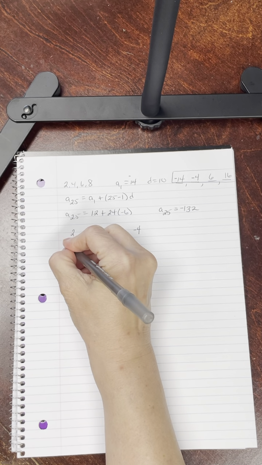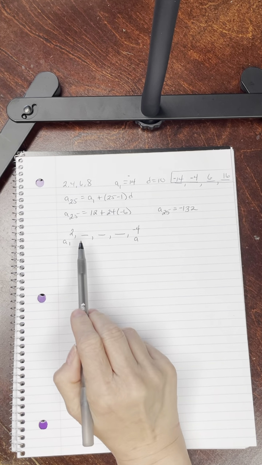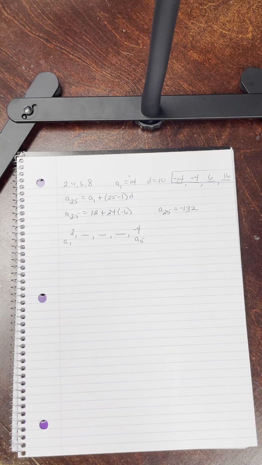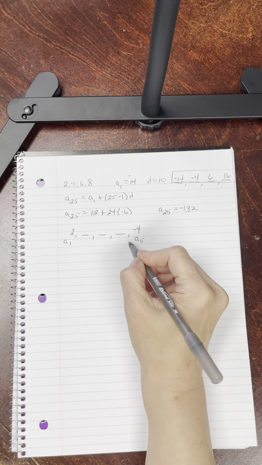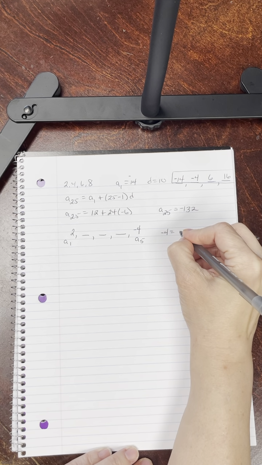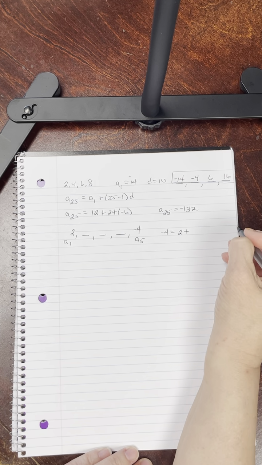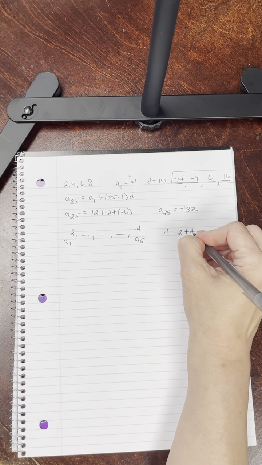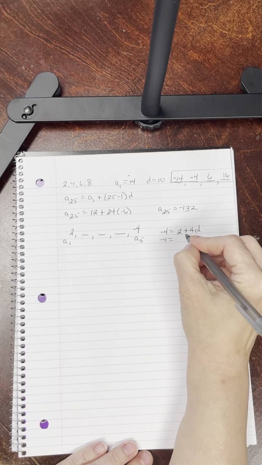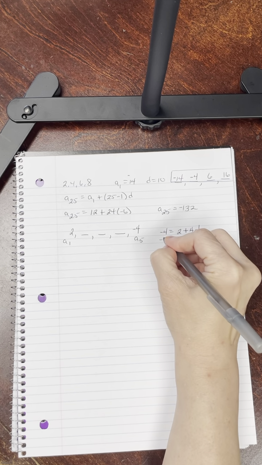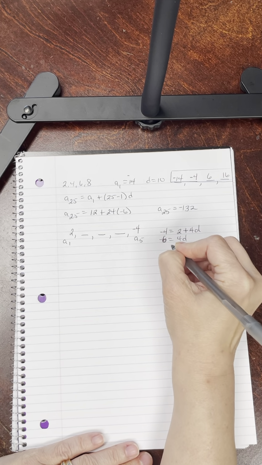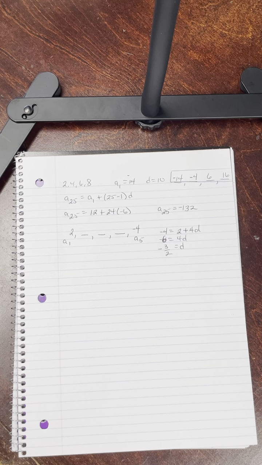So then I can label this one a sub 1, and this one a sub 1, 2, 3, 4, 5. And to establish what the difference is, I can throw this into the formula. So a sub 5, which is negative 4, comes from a sub 1, which is 2, plus, and then this was 5 minus 1, giving me 4 differences, and now I can solve for the d. Negative 4 equals, oh wait, I should move that 2 over first. Negative 6 equals 4d, divide by 4, and reduce, that's negative 3 halves.